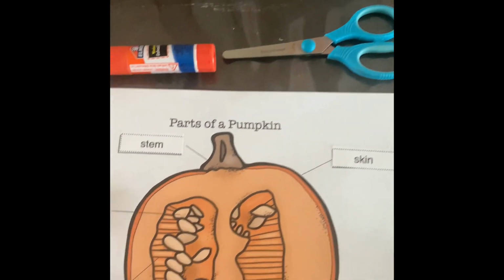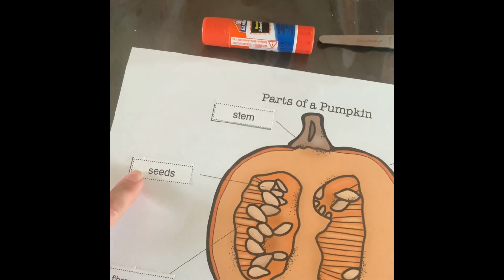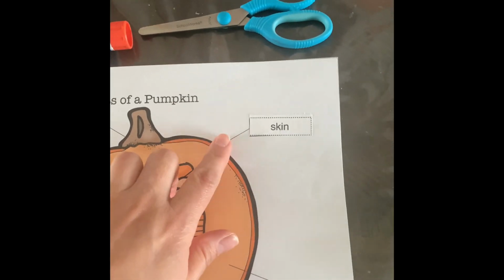My third activity is parts of a pumpkin, and for this one they're going to need a glue stick, scissors, and the handout. And they're going to cut out each word, and they're going to place it in the proper section.